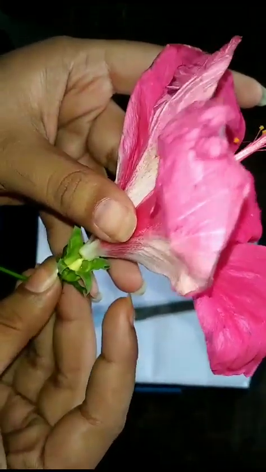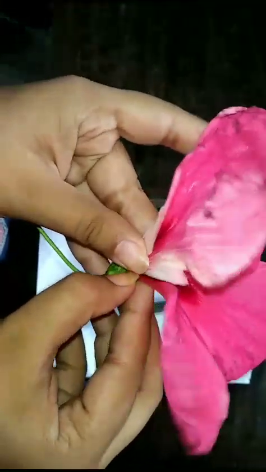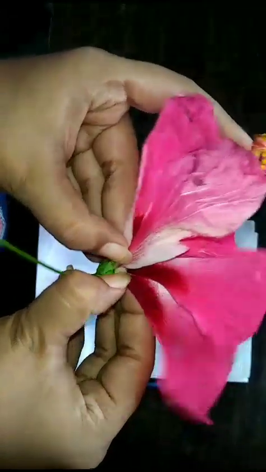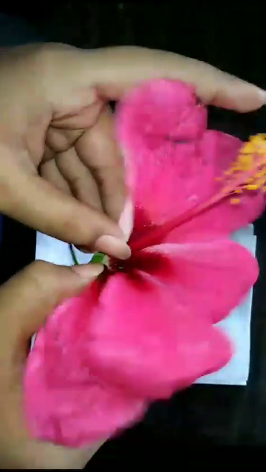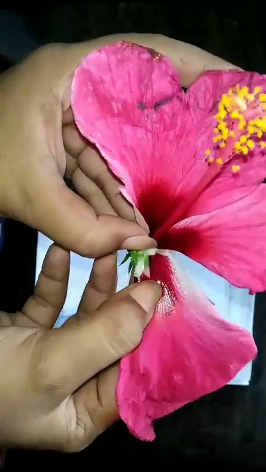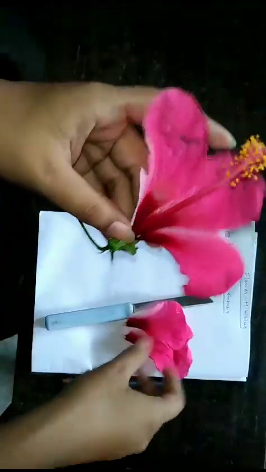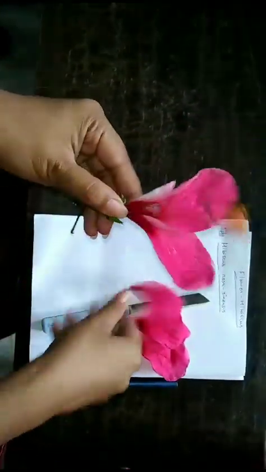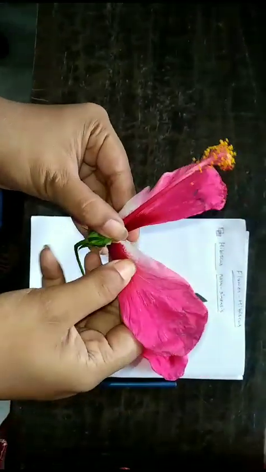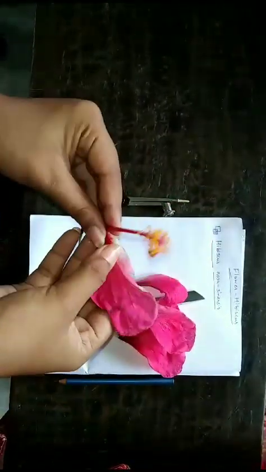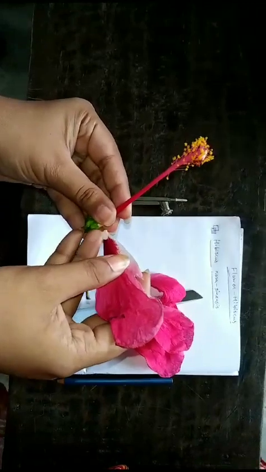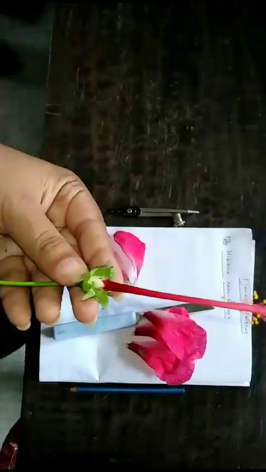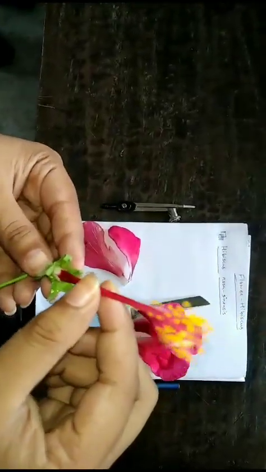Now we are going to separate the petals, the colorful part of the flower. There are 5 petals in hibiscus flower. So this is the reproductive part of a flower.